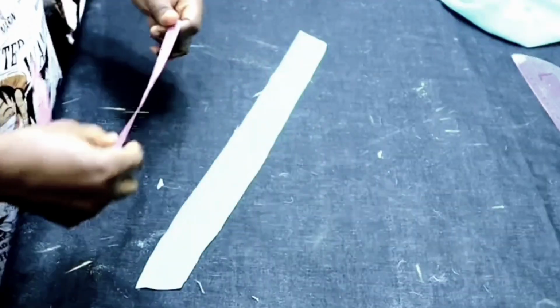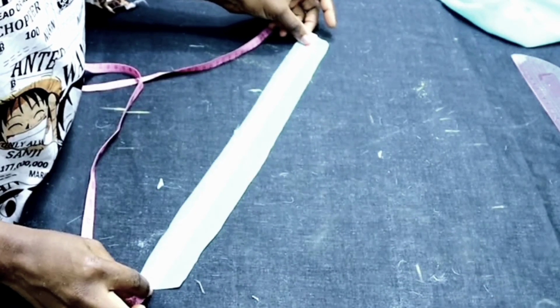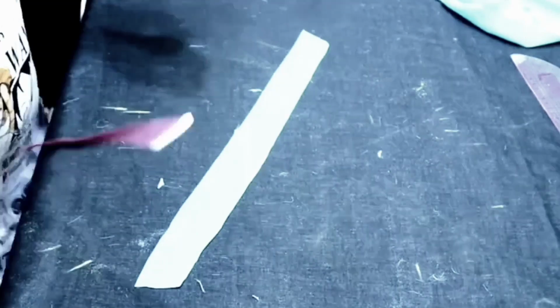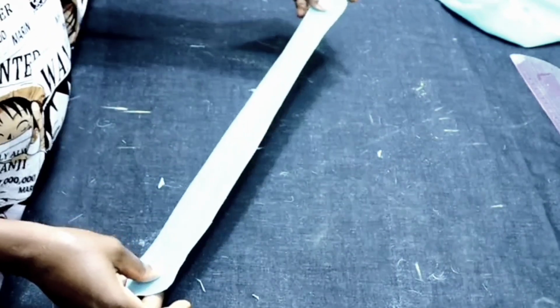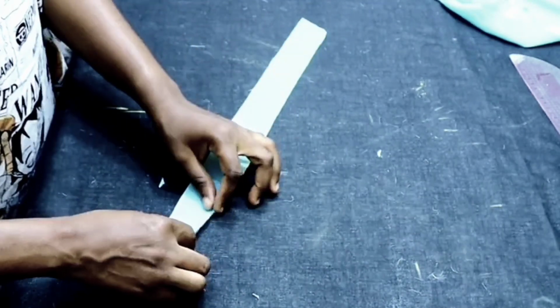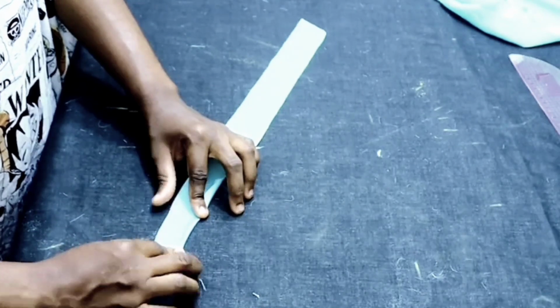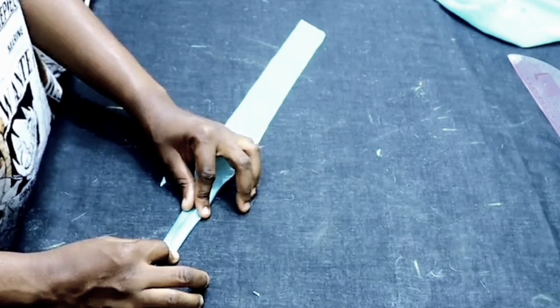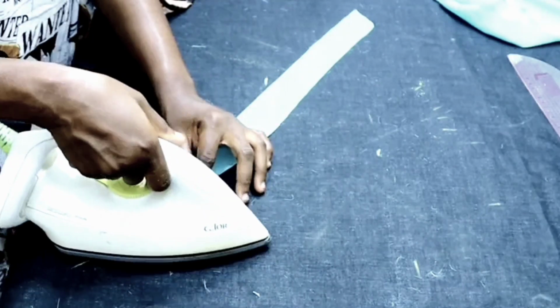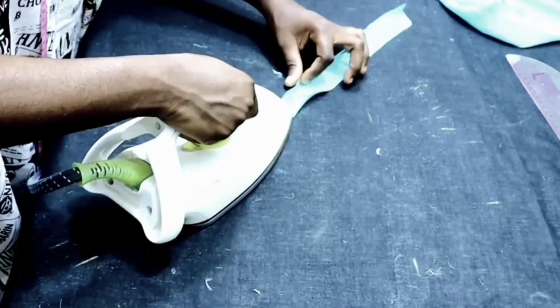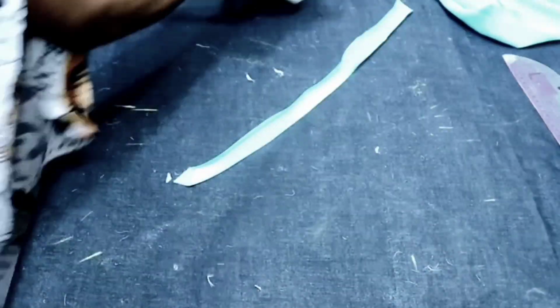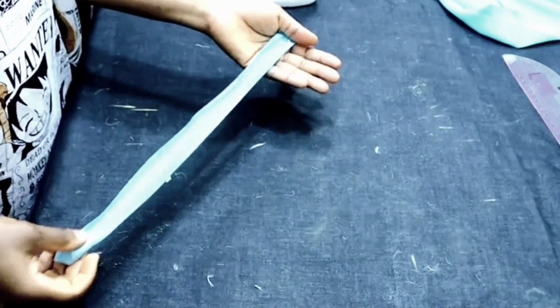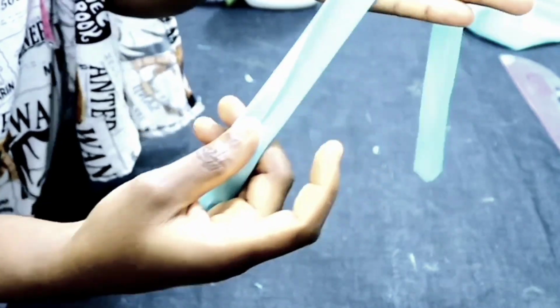Here I have about 22 inches. Alright, so the next thing you want to do is to use this strip now to form your bias. So first you fold about 1/4 inch. You fold 1/4 inch on both sides, like I'm showing you. Fold 1/4 inch inward on both sides, and then you iron it. Can you see? You fold 1/4 inch in on both sides.